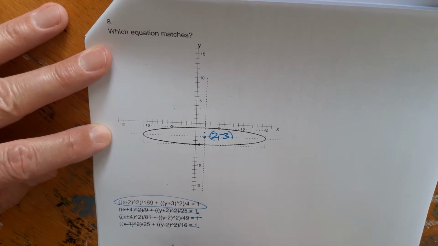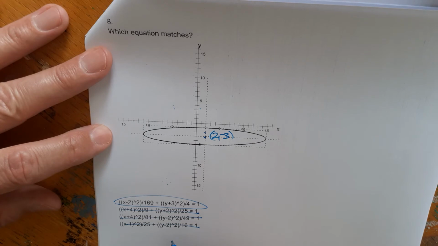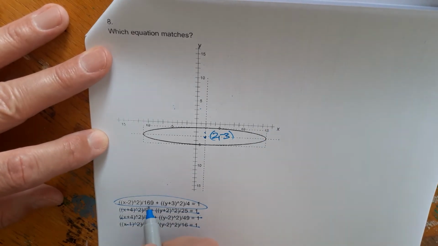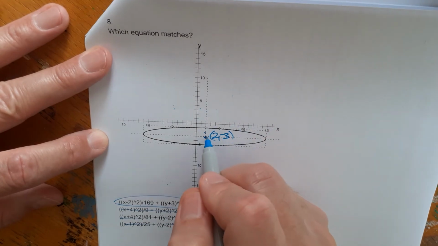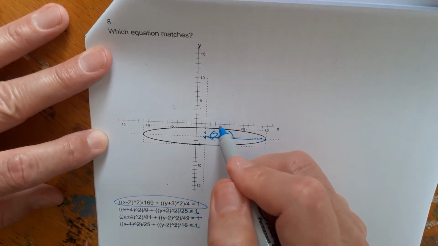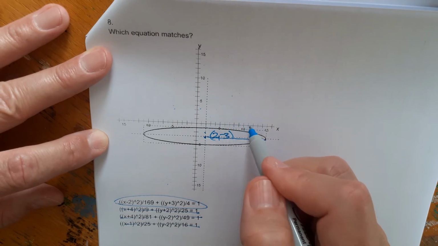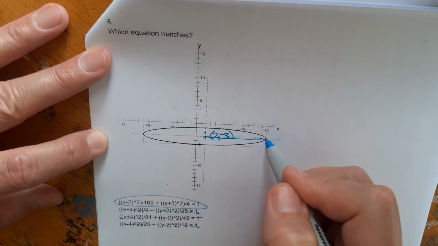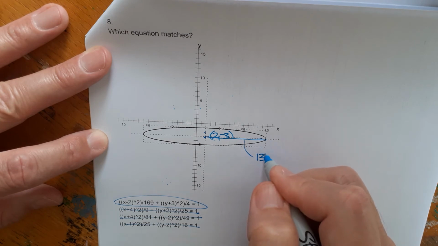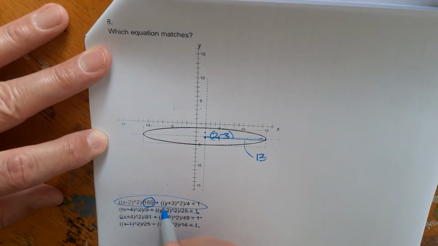Okay, they're making this quite easy on us. They're not really tricking us or anything. The other issue we're looking for here is the radius. If I take this radius in the x direction and I count it, 1, 2, 3, 4, 5, 6, 7, 8, 9, 10, 11, 12, 13. This radius is 13. What's 13 squared? It's 169. So I want to see 169 down here.